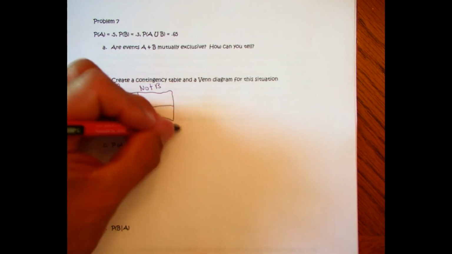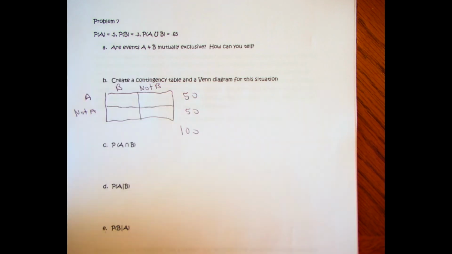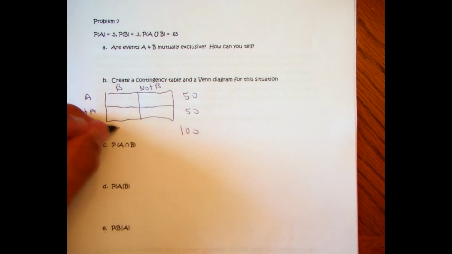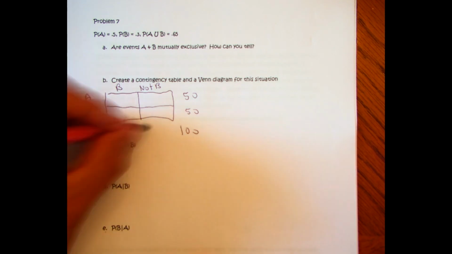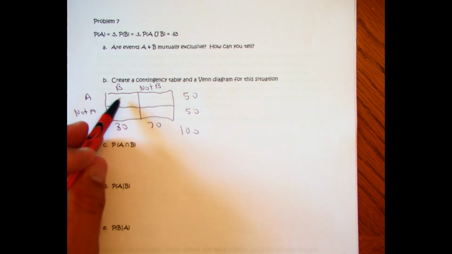Okay, and we'll always do it out of 100. So A is 0.5, so that would be 50, so not A must be 50. And B is 0.3, so that would be 30, and not B would be 70. Now the first thing we need is A and B. Now what do we know? We know that A or B is 65%.